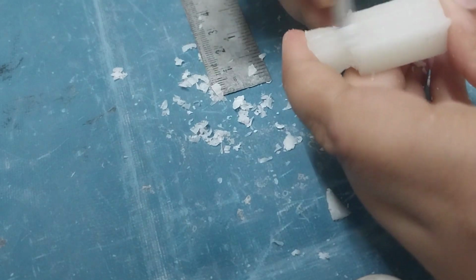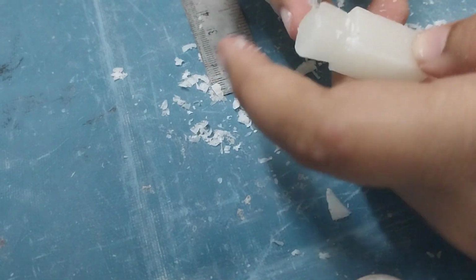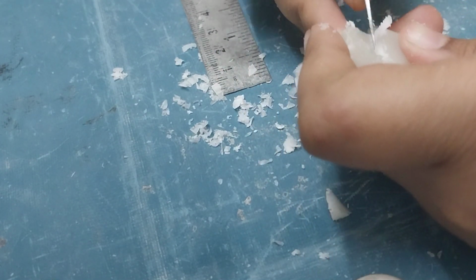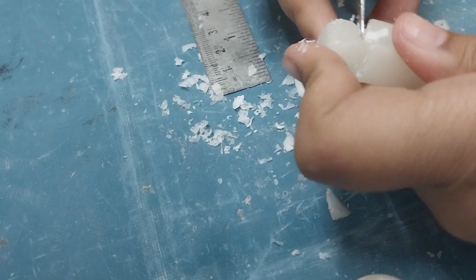This is our lingual aspect. Now let us give that diamond shape.